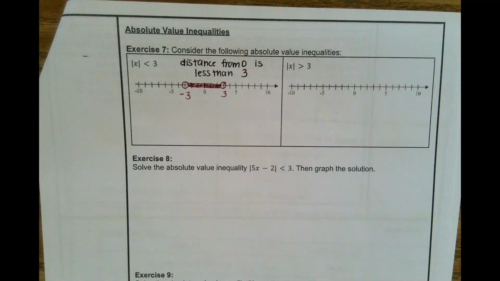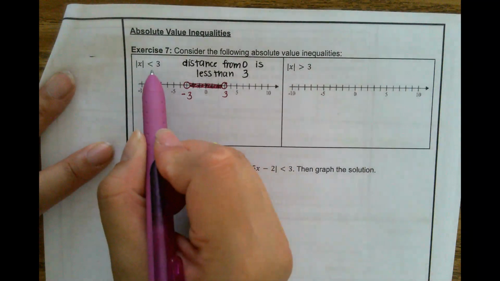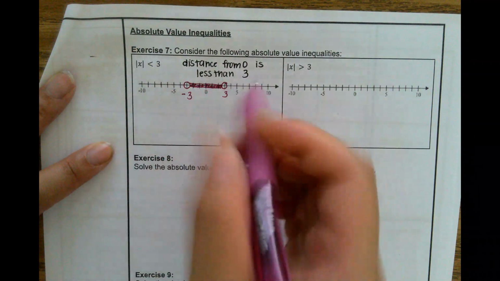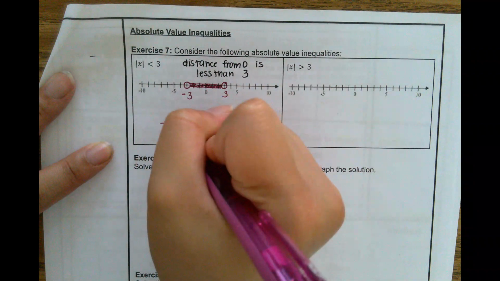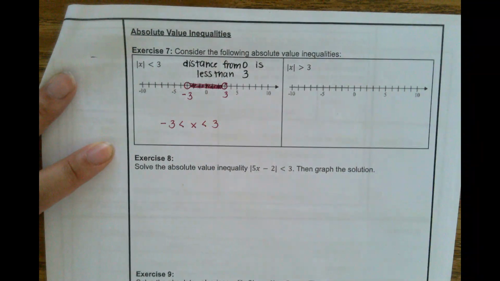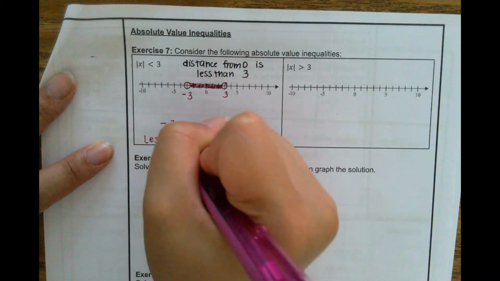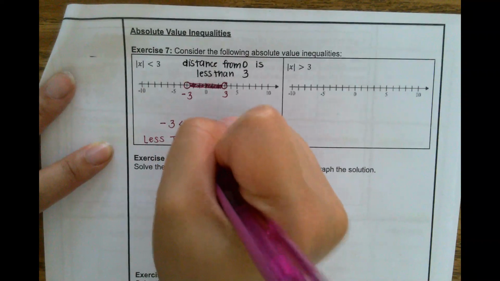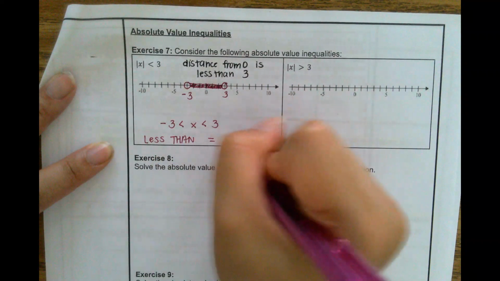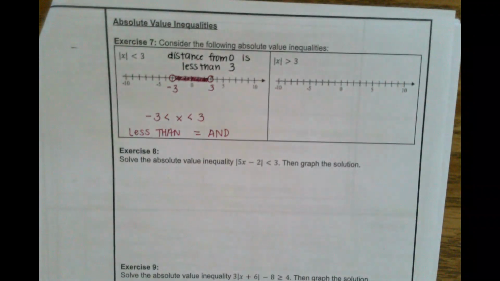And what we realize is that this is an and inequality, right? So when we have a less than, our answer for our absolute value is going to be what we learned is an and inequality, okay? So when you have your absolute value is less than, it will be an and inequality. Okay, so let's look at the other one here.